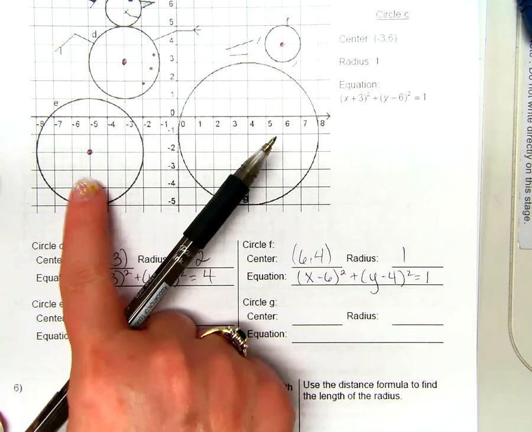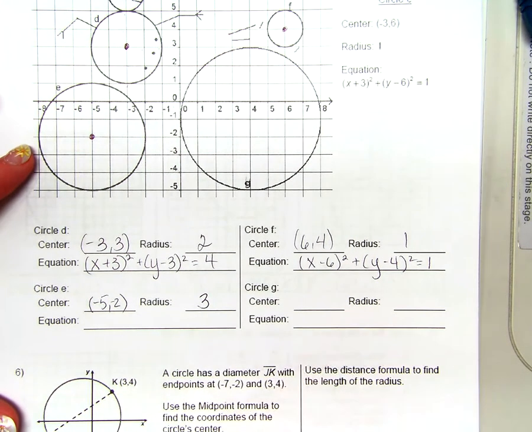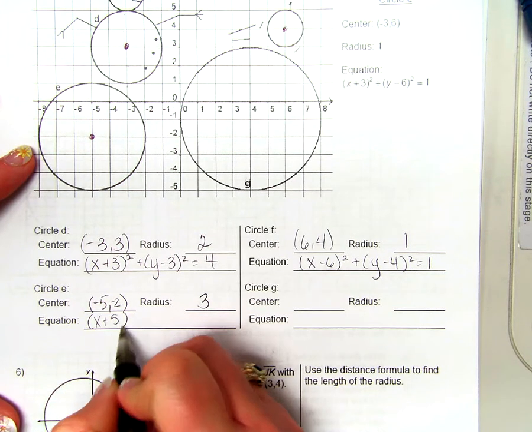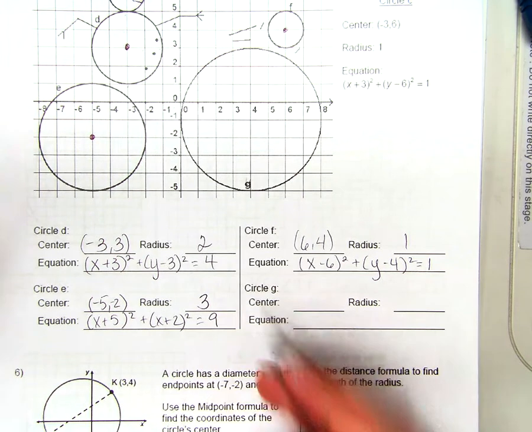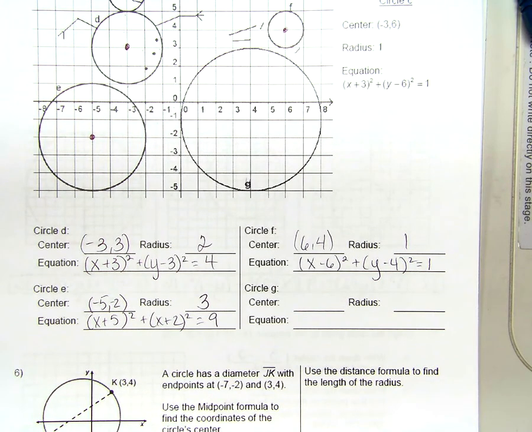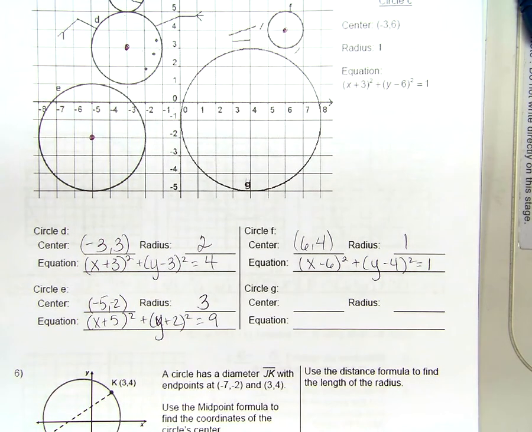Okay, what's the radius of this one? 3. What is the equation? Equals what? 9. So x plus 5 squared plus x plus 2 squared equals 9? Yeah, it's right. Did I say it like it wasn't right? Oh, okay. No, it's fine. It's fine. We have to make sure we get our variables right, don't we?